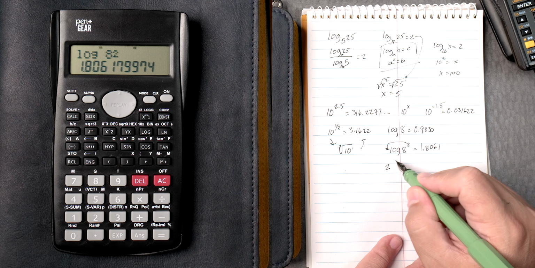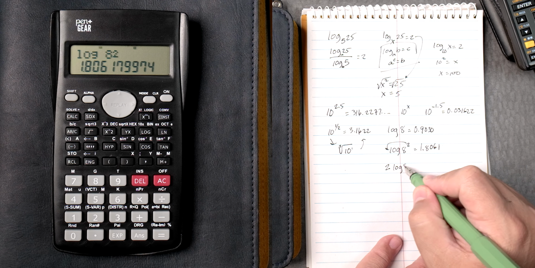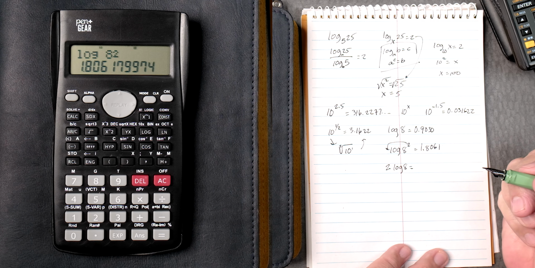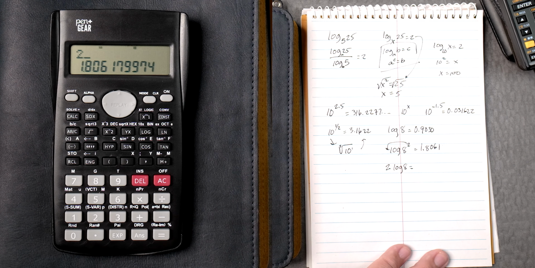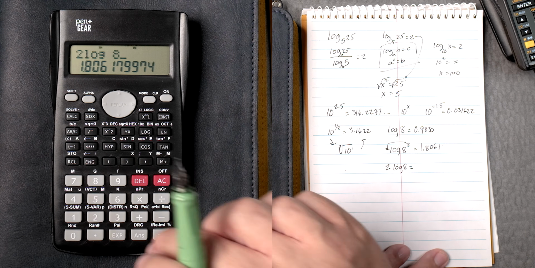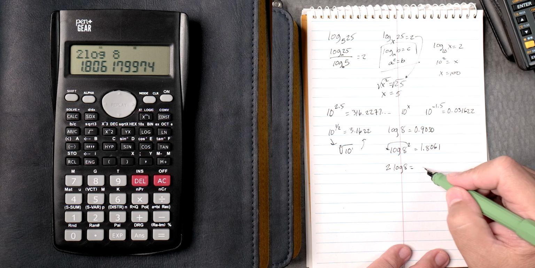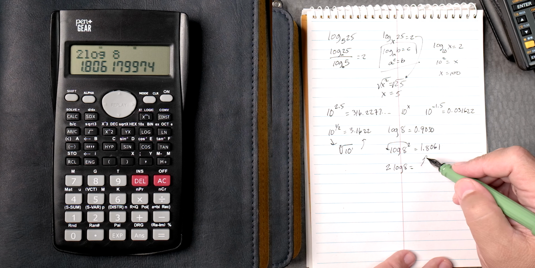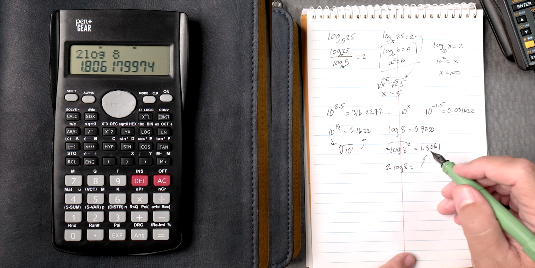There's a rule. You can do 2 log of 8, right? So you can type 2, then log should be automatically multiplied between the two. 8 equals, same answer. All right, so that came out nice.